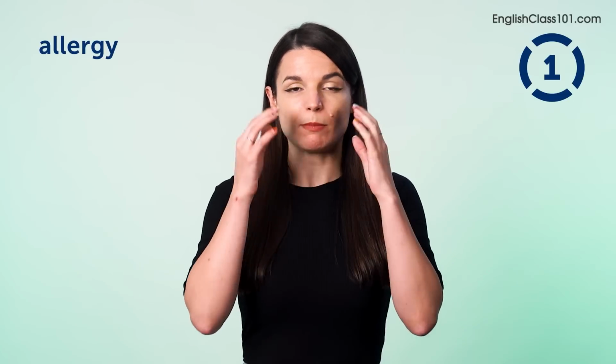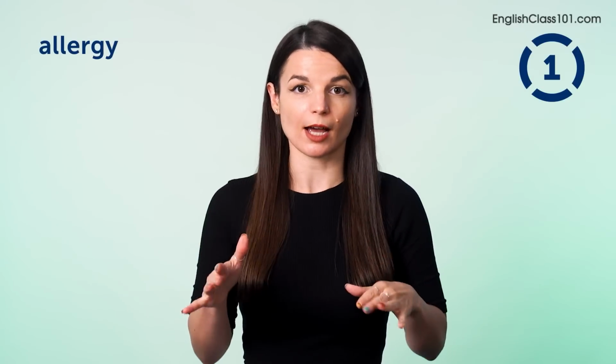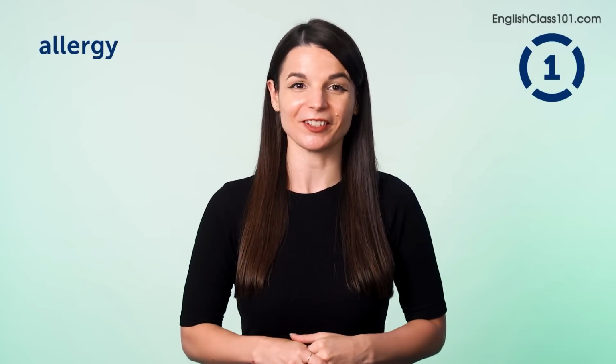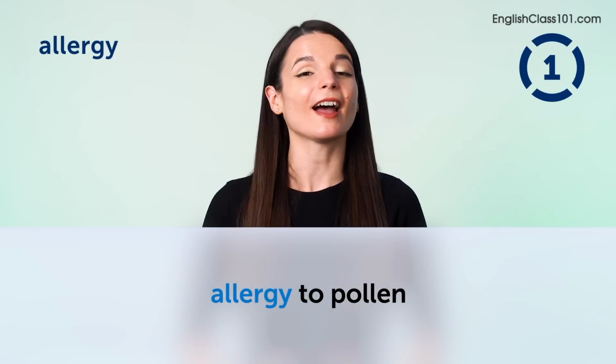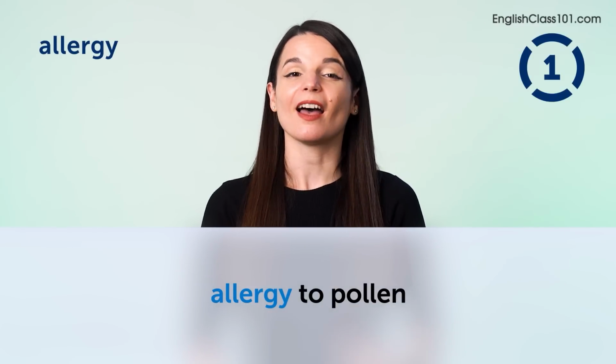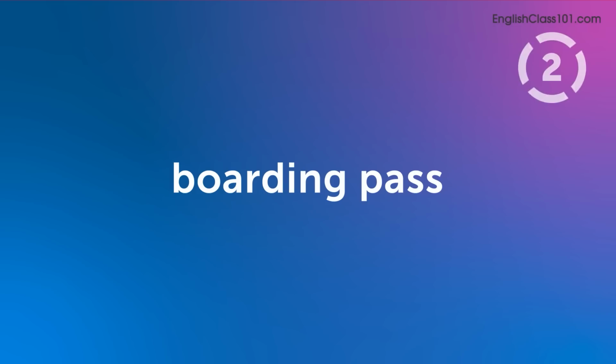For example, maybe your eyes get really, really watery, or you start to sneeze a lot. These are examples of allergies. For example, allergy to pollen. Allergy to pollen. Next is boarding pass.